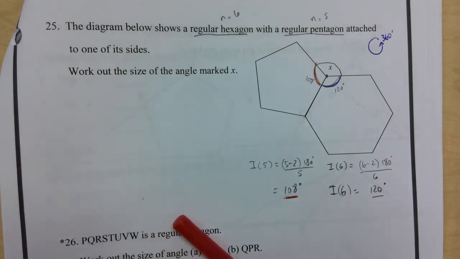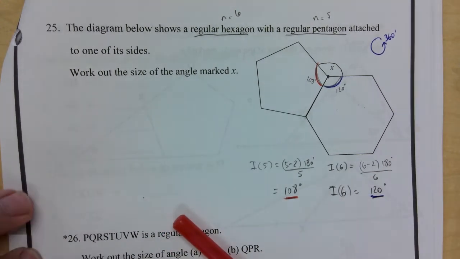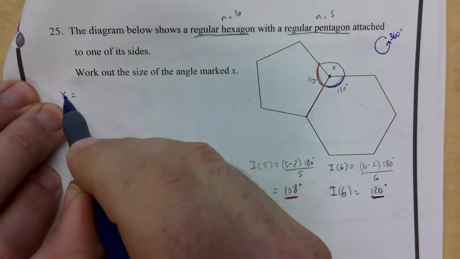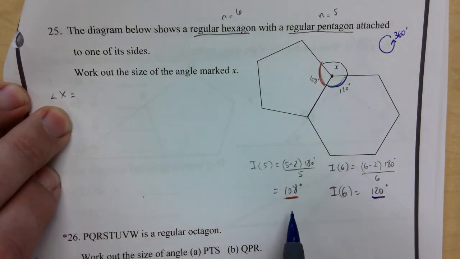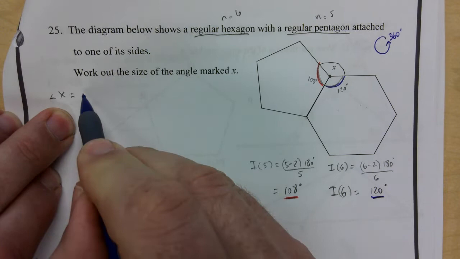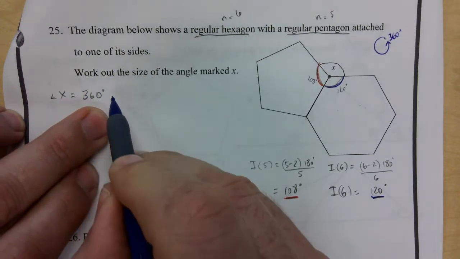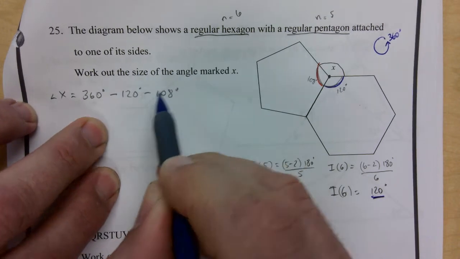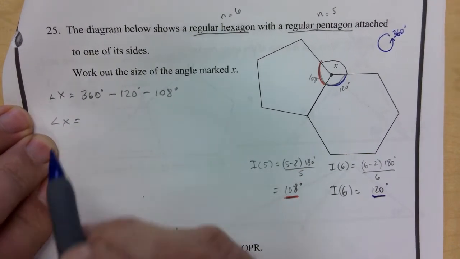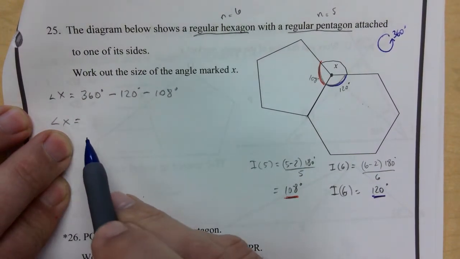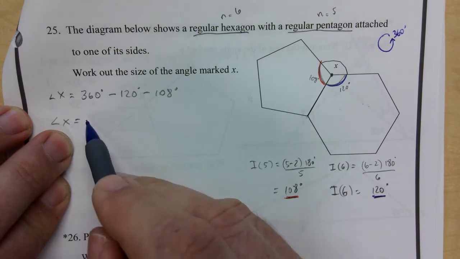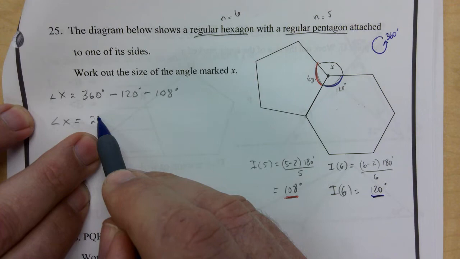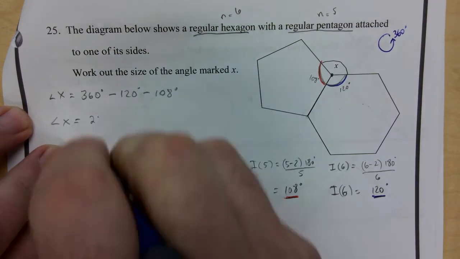Red and blue. And if you're done, you're just watching this, right? And maybe you get ready to add stuff. So to get X, I would just go 360 minus 120 minus 108. And that is 132.